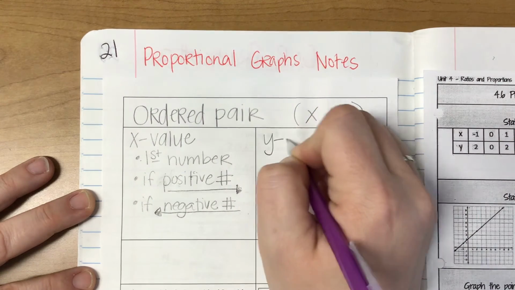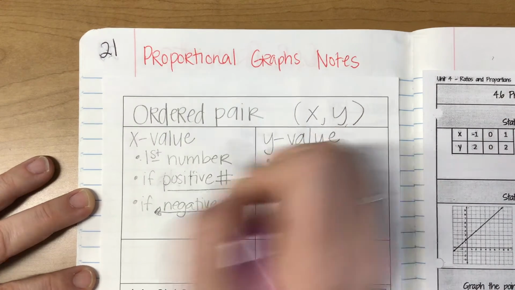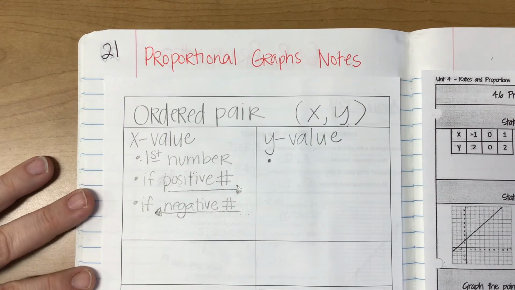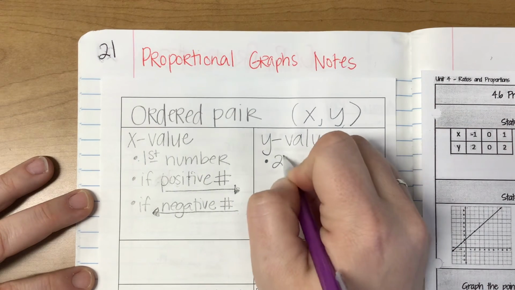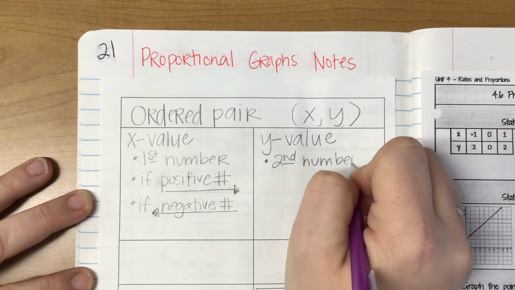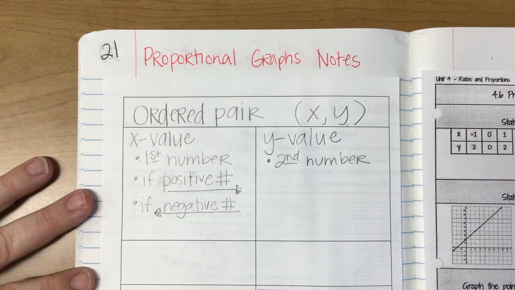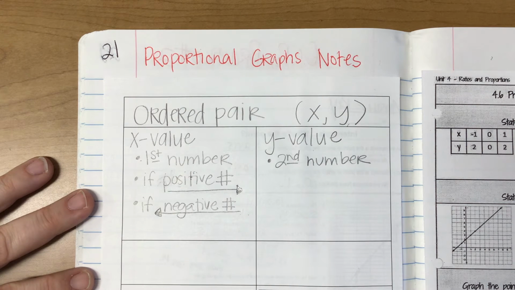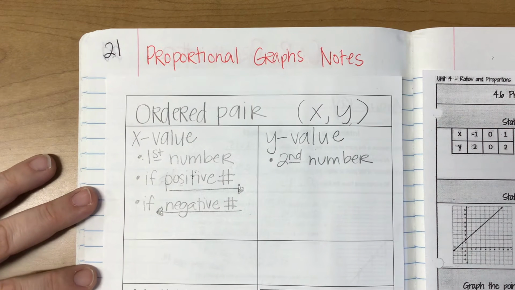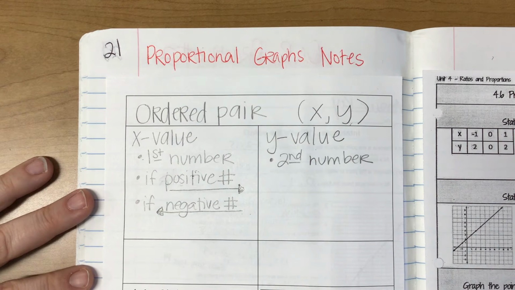So the y value is the second number. So first, I do my x number. Positive goes to the right, negative goes to the left. Then I do my y value, which is the second number.